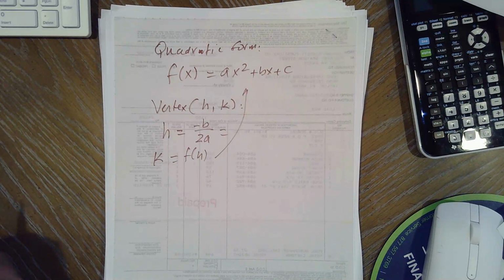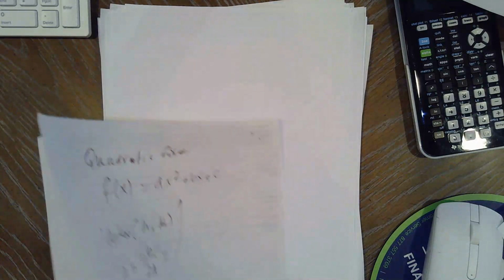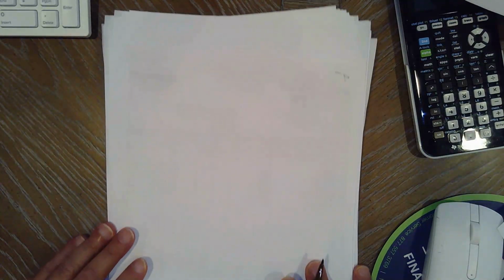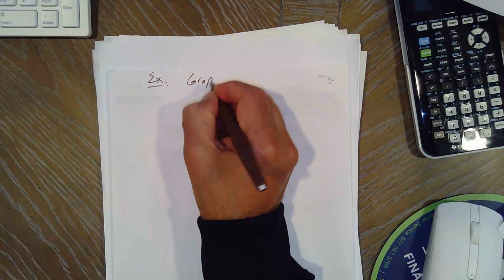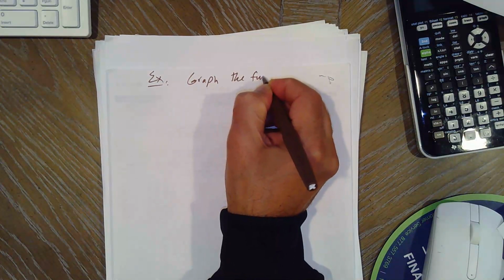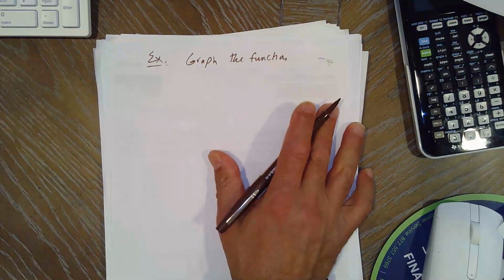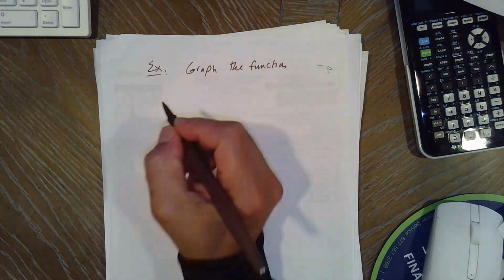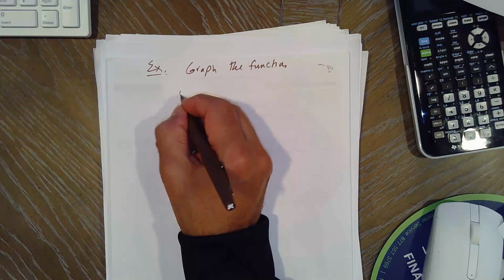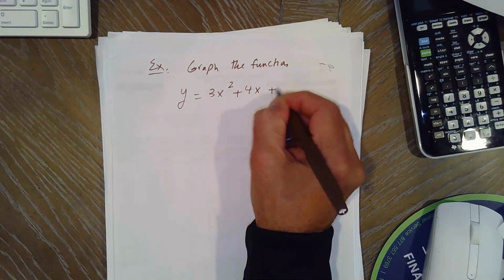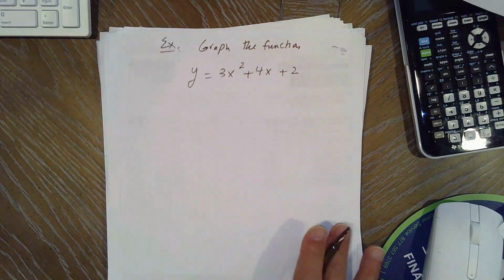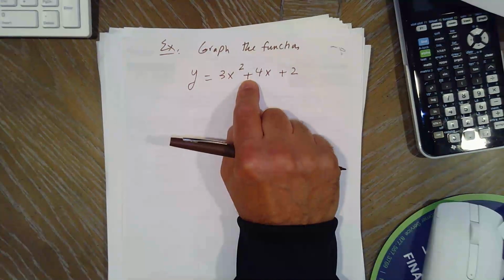So for example, in the handout, in the notes, I only did the vertex, but if I say graph the function, I want you to do the whole thing, okay? Because now I'm doing it at my own time, so I can have the time. So y equals 3x squared plus 4x plus 2. So that's the quadratic form. So we cannot get the vertex straight from the equation.